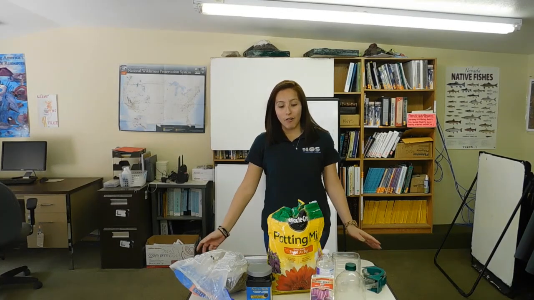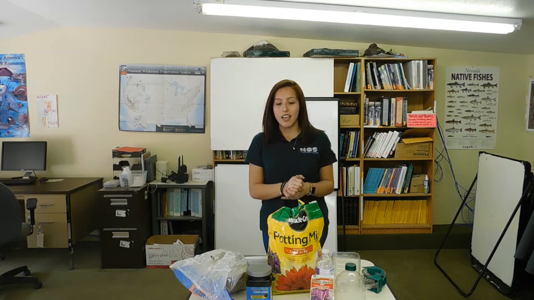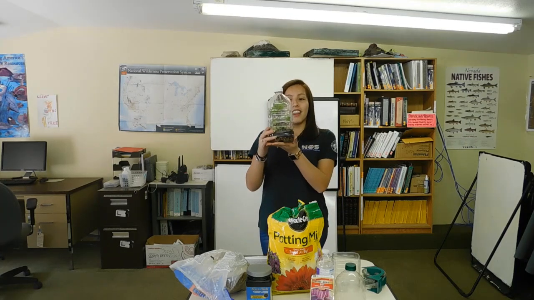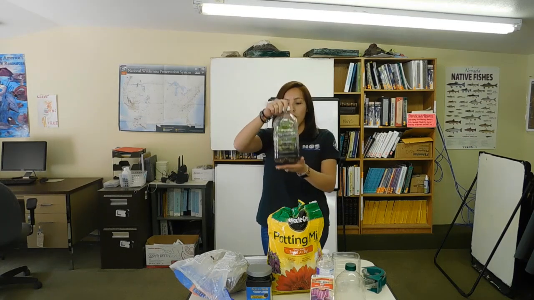My name is Crystal, and today we're going to be talking about terrariums. So what is a terrarium? A terrarium is a small glass or plastic container that grows small plants. It's going to look something like this, okay? A terrarium is a perfect example of the water cycle.